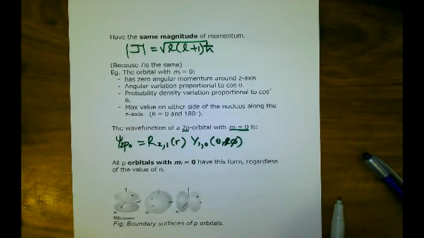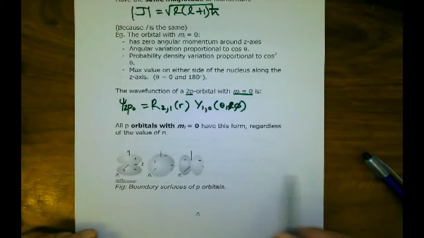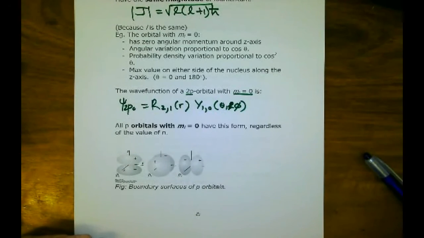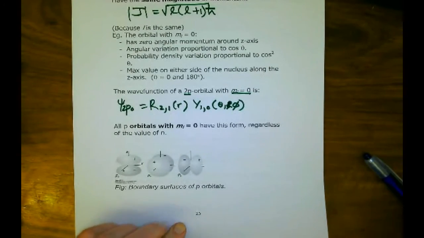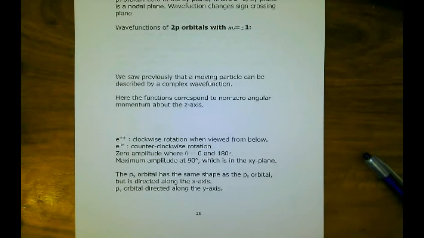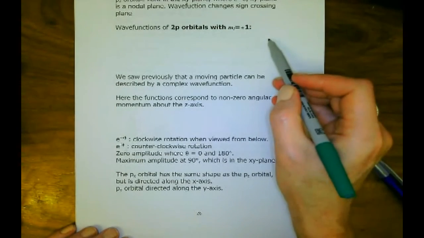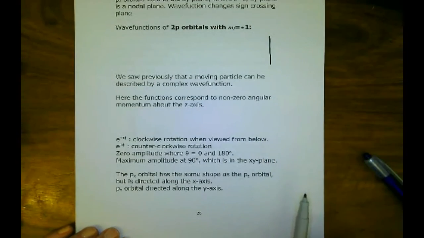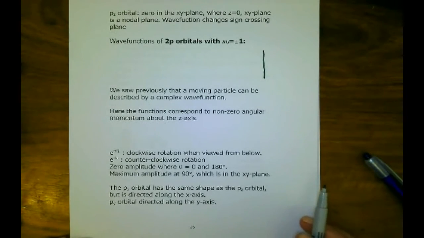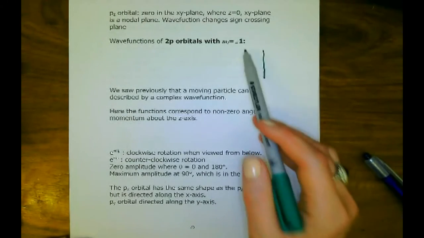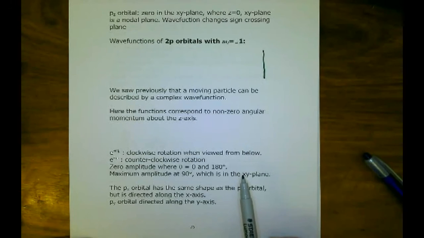So from this you can construct any wave function. We know what the p orbitals look like. And again, go and have a look and see if you can get the wave functions for the 2p orbitals with ml equal to plus or minus 1.